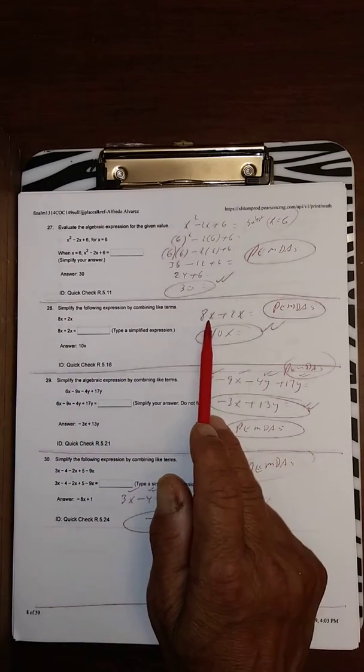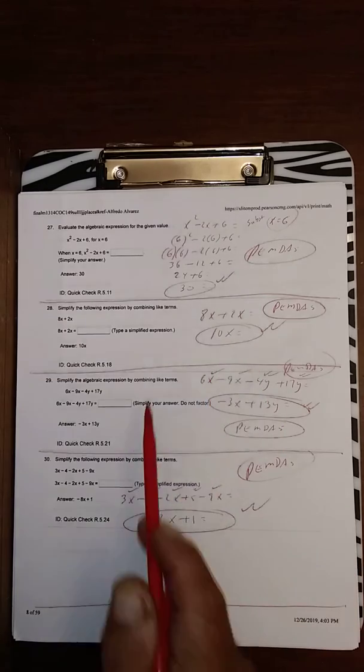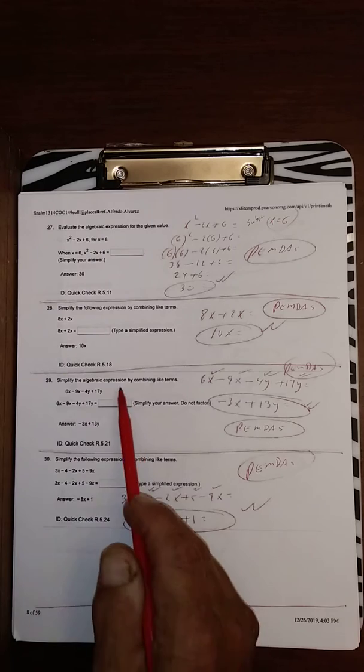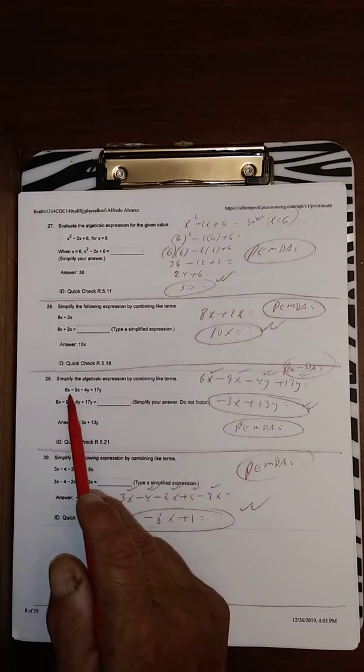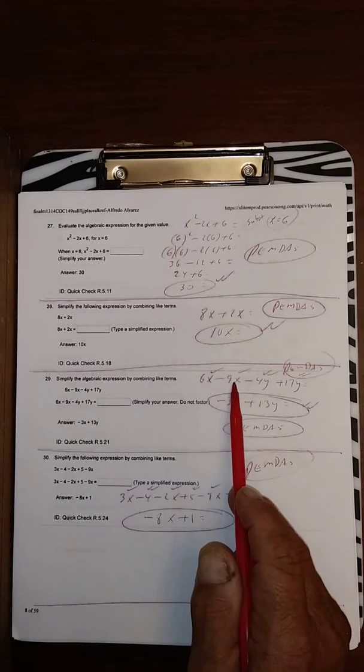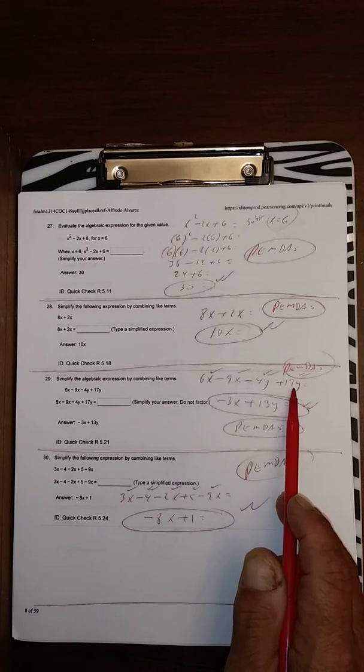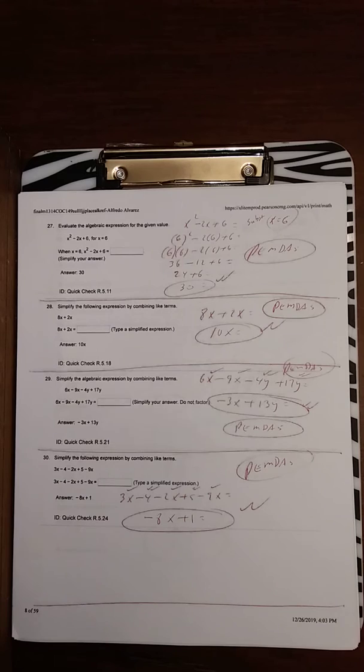Simplify this. 8x plus 2x, we put them together. 8 and 2 is 10x. Like 8 cats, 2 cats. 8 dogs, 2 dogs. 10. Simplify the expression. Put x's together with x's. So we have x and x. 6 minus 9, negative 3. And negative 4 and 17 is positive 13y. So negative 3x plus 13y.